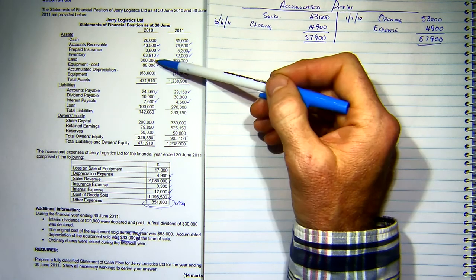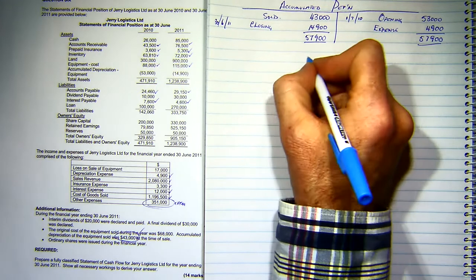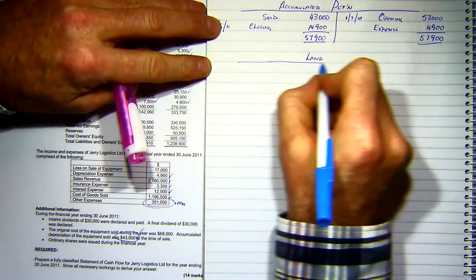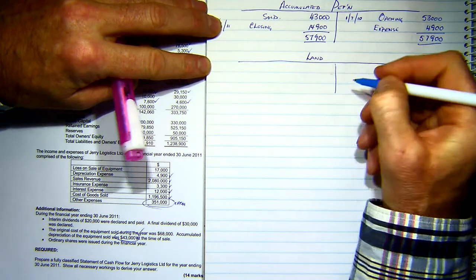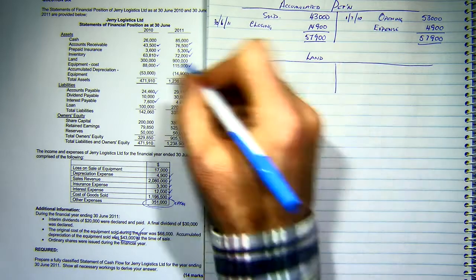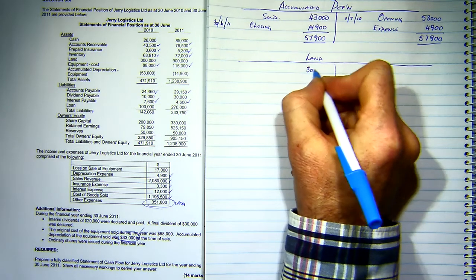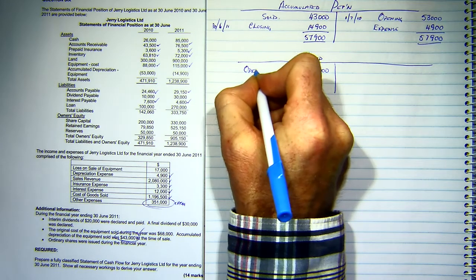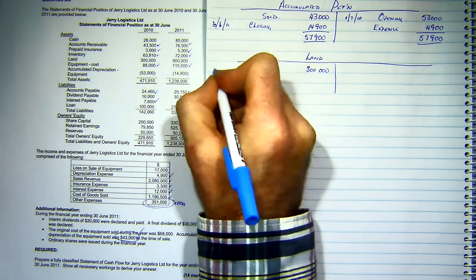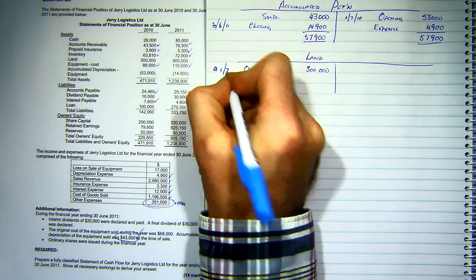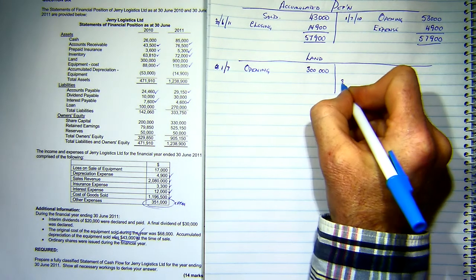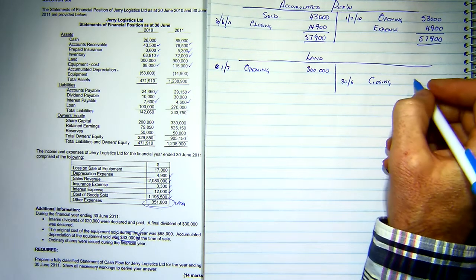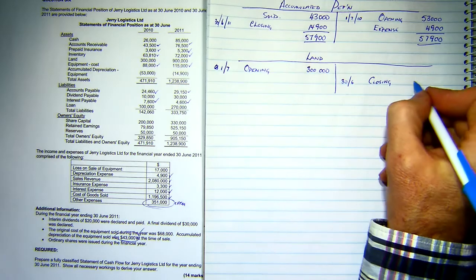Now let's have a look down my list. My land is the next one I'm going to have a look at, so that'll finish off my investing activities. Land. And my opening balance of land, it's an asset account, so it'll have a debit balance. 300,000. That's my opening on the 1st of the 7th, and on the 30th of the 6th, my closing balance is 900,000.